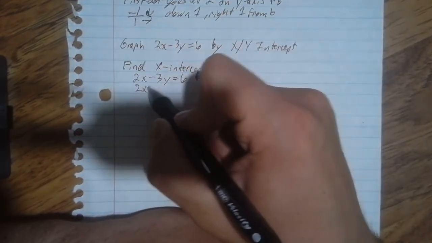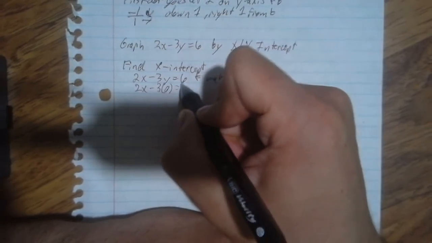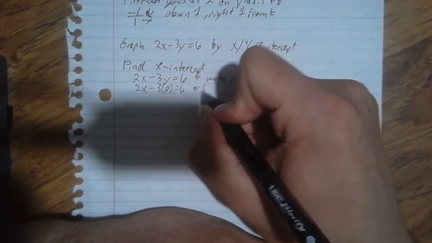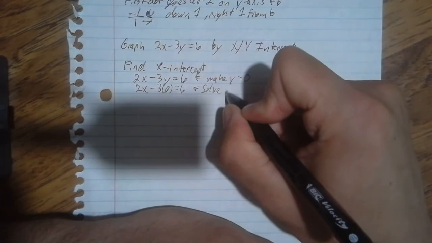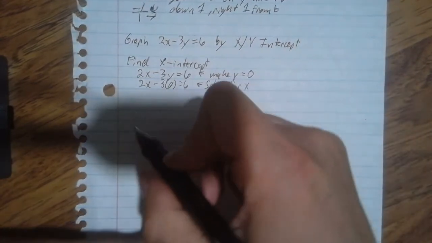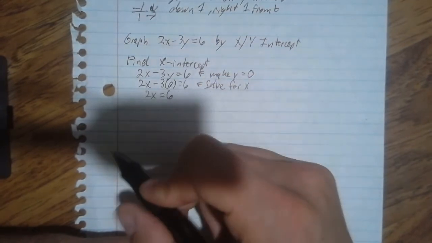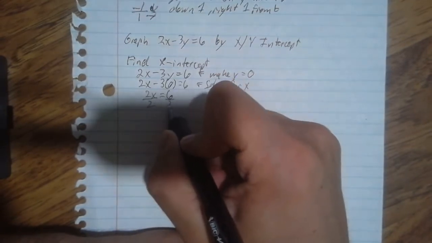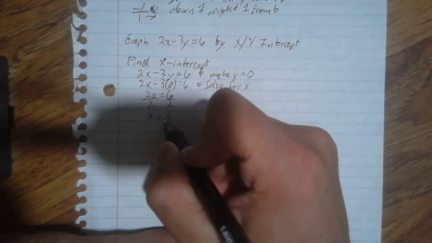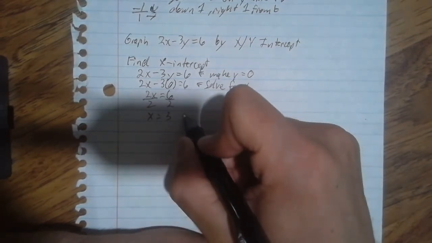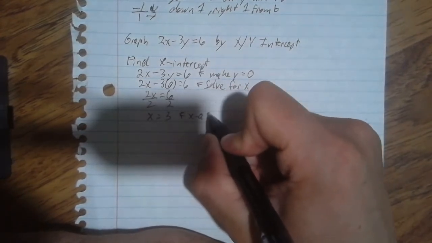So it becomes 2x minus 3 times 0 equals 6. Then we solve for x. So we get 2x equals 6, since those become 0. Divide by 2, so x equals 3. That's what goes on our x-axis.